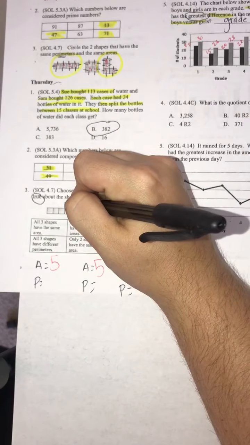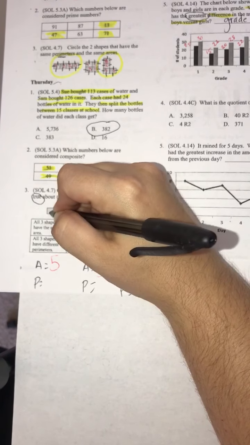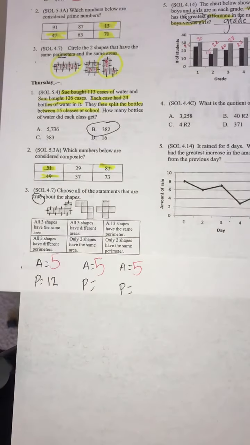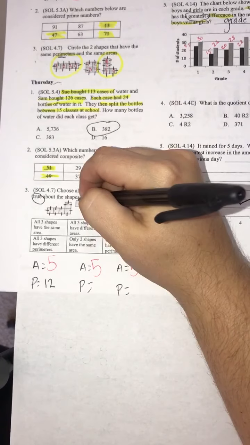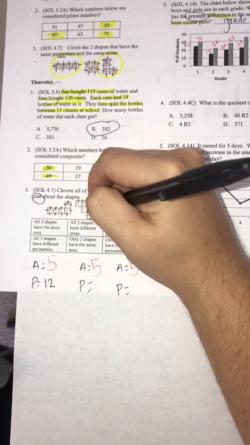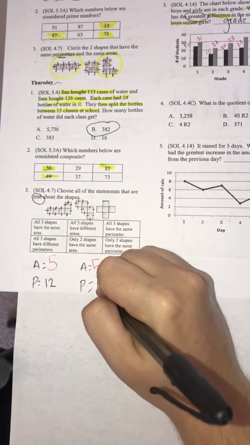So, 1, 2, 3, 4, 5, 6, 7, 8, 9, 10, 11, 12. The perimeter of the first shape is 12. Then 1, 2, 3, 4, 5, 6, 7, 8, 9, 10, 11, 12. Ooh, that one's tricky.